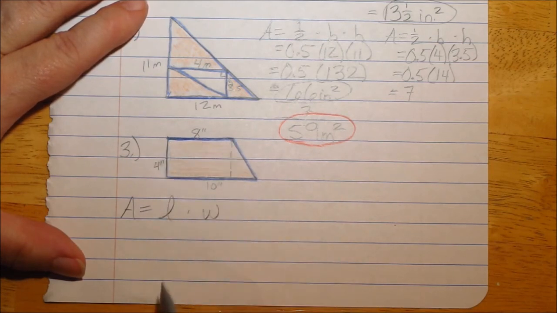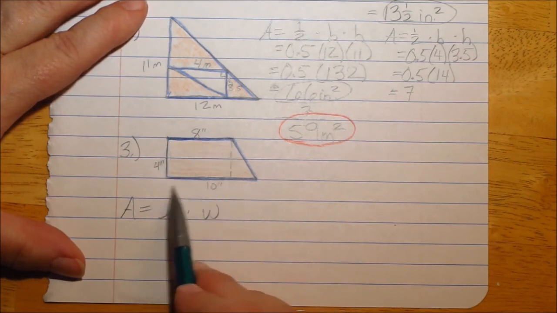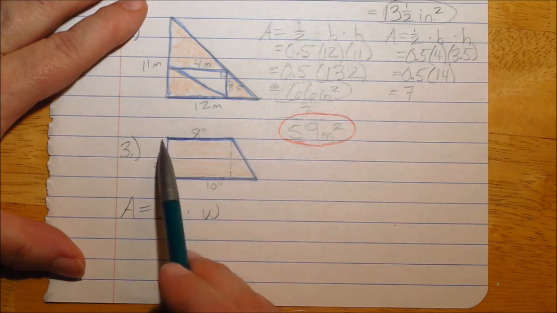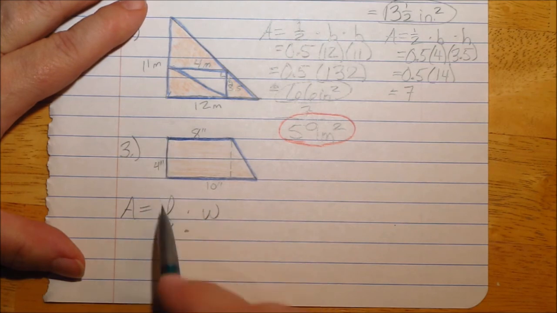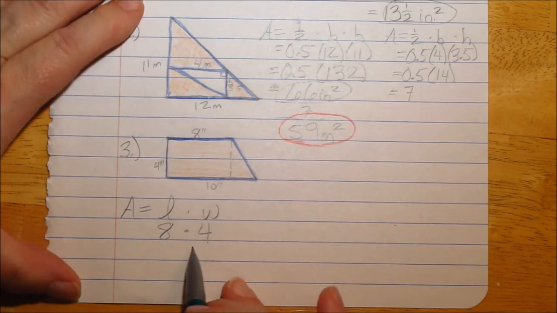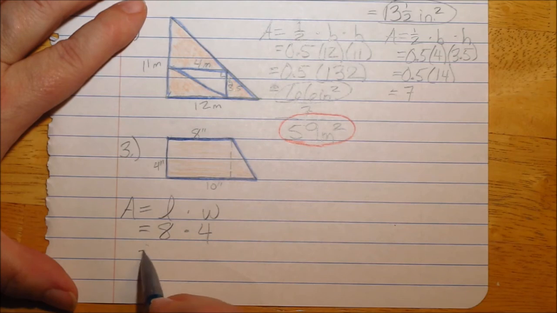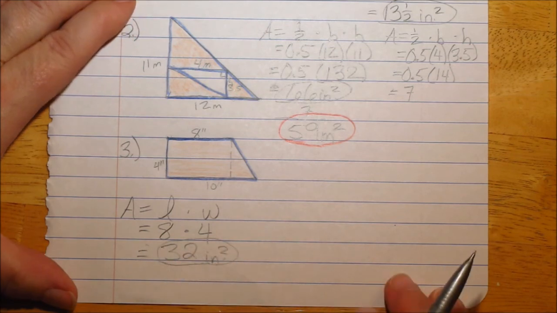The length is 8, not 10, because 10 would include the base on this triangle. The length is 8 times 4 is the width, and 8 times 4 is 32. So 32 inches squared, and I'll give that a little pencil circle on that.